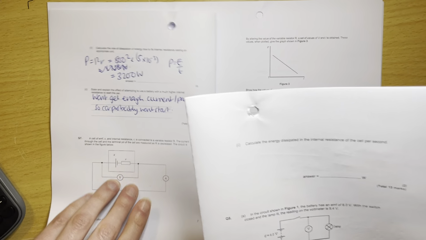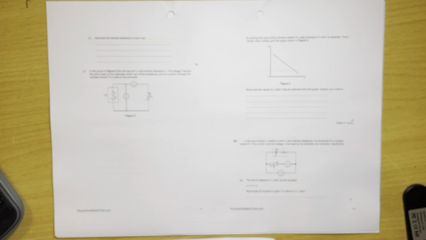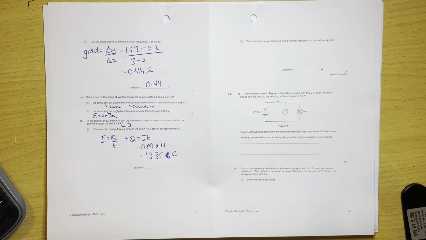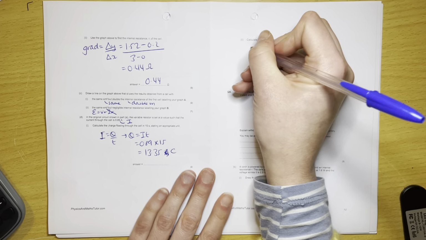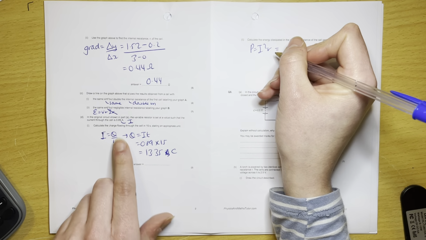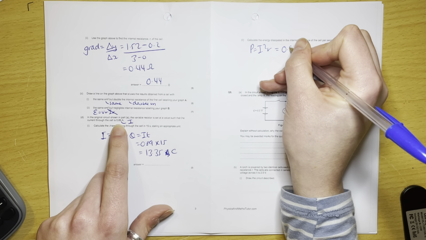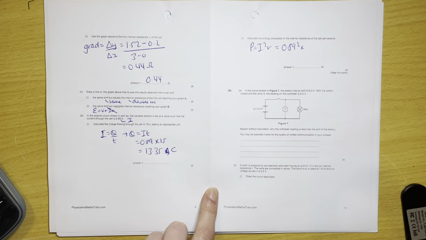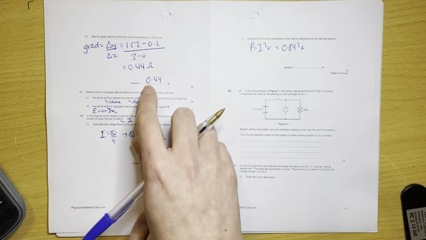And then final bit. So many more questions. I think we're nearly done. Calculate the energy dissipated in the internal resistance of the cell per second. We know the drill now. P equals I squared R. The current, we're told, is 0.89. Don't forget to square it, my common mistake. And the internal resistance of the cell, we worked it out, didn't we, is 0.44.